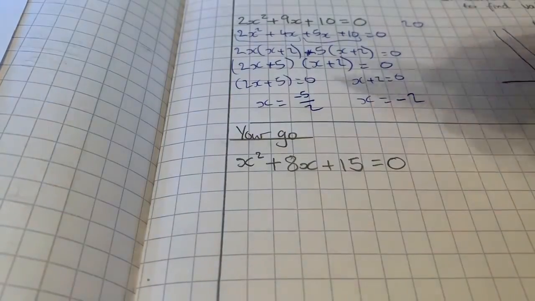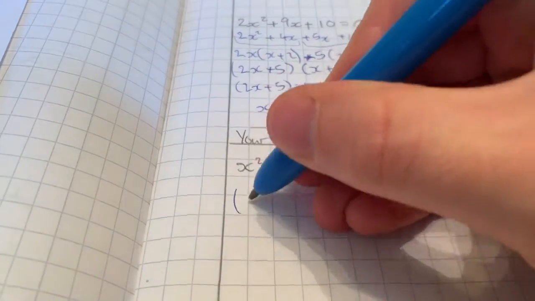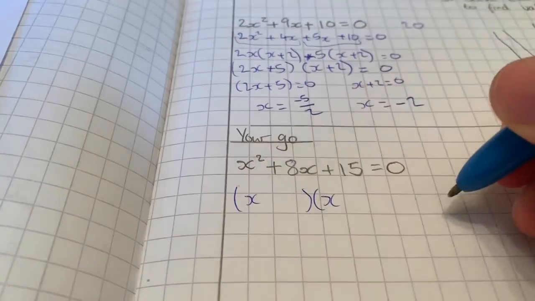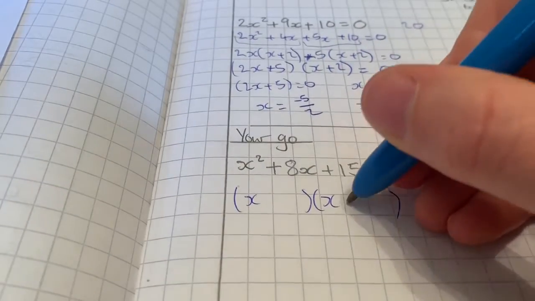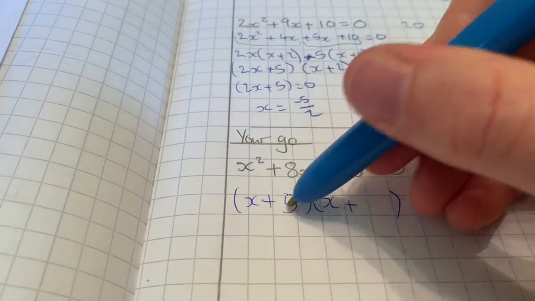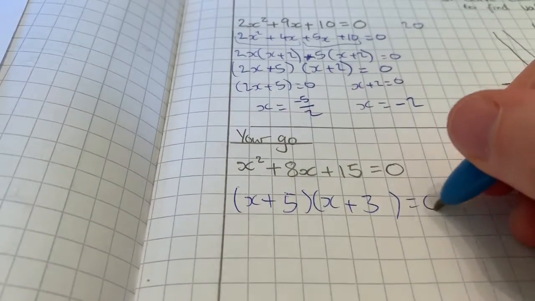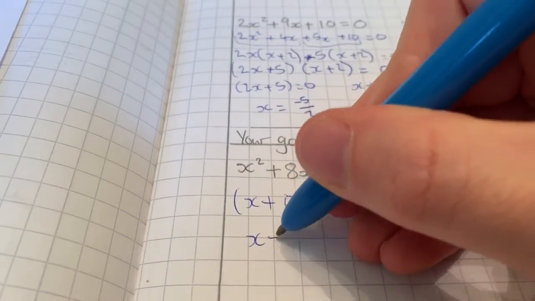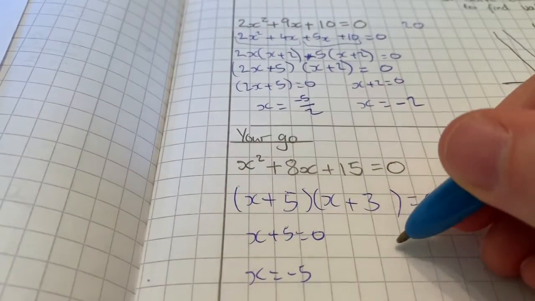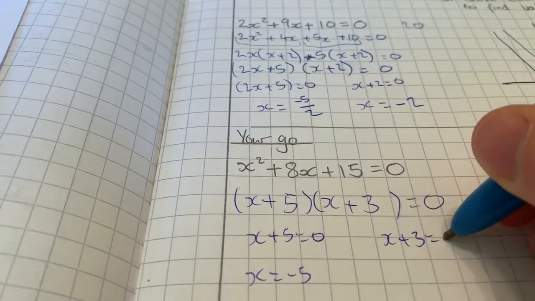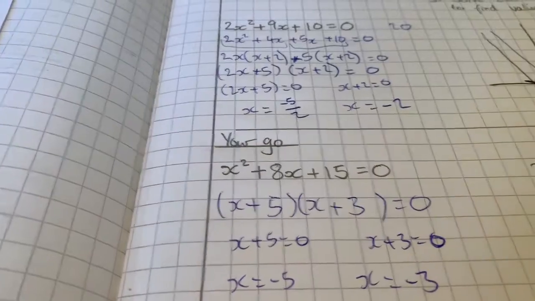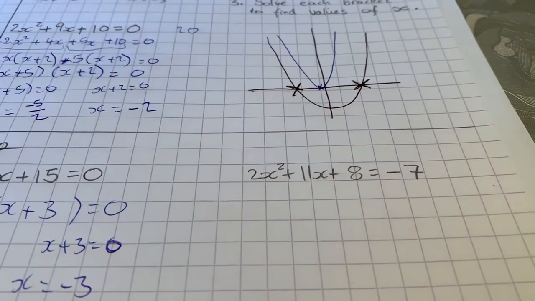All right, first one here. We just need our 2 brackets because the coefficient of x squared is just 1. So 2 factors multiply to make 15, add to 8: 5 and 3. So that means x plus 5 is 0, so x equals minus 5. And then x plus 3 is 0, so x equals minus 3. Okay, that one there.